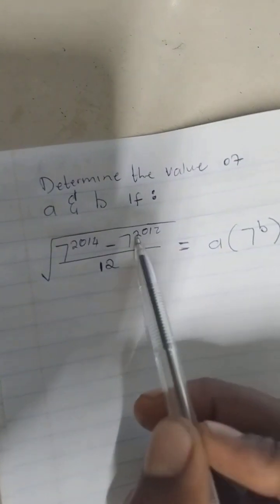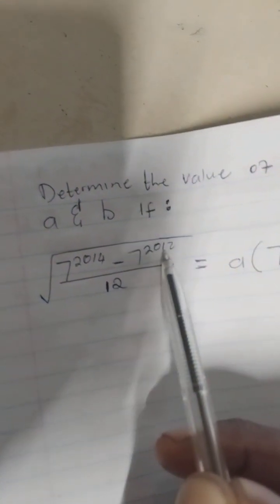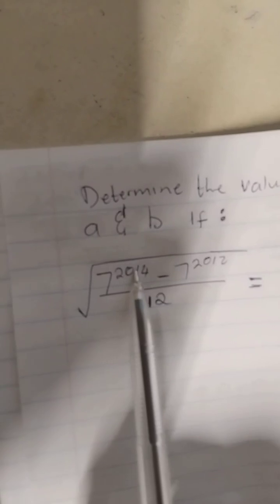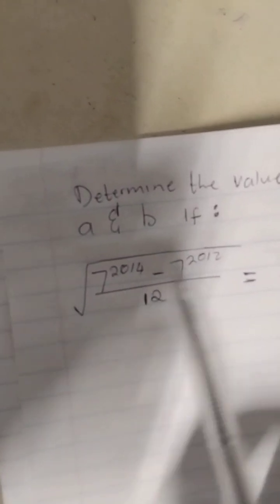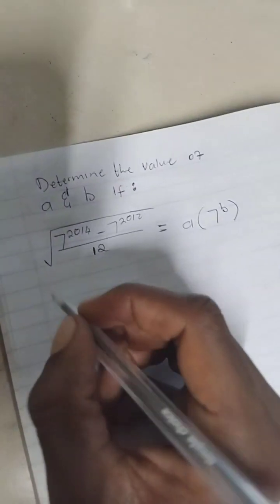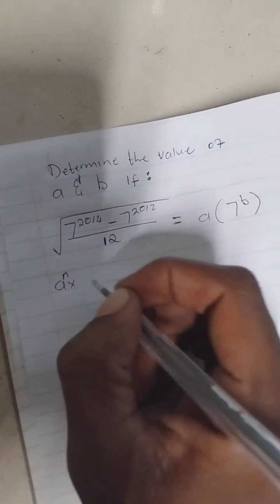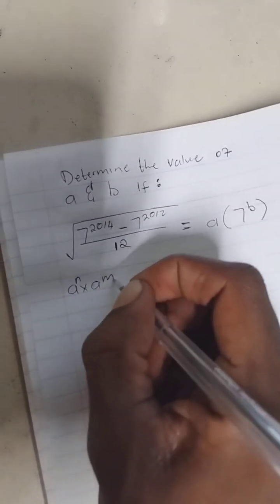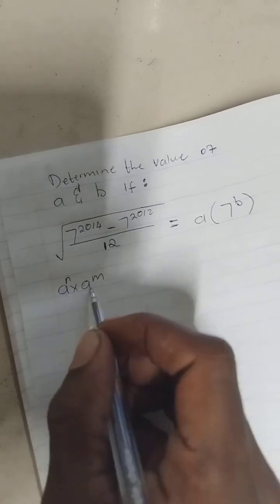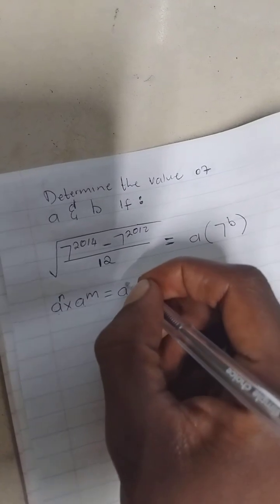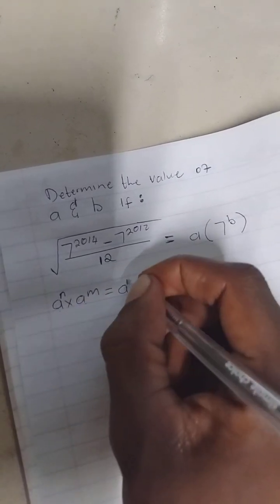As we notice the lowest exponent is 2012, how can we change this in such a way that the two are related? What rule are we going to use? We are going to use rule number 1. When we multiply the same bases, a to the power n multiplied by a to the power m, we add the exponents and get a to the power n plus m.